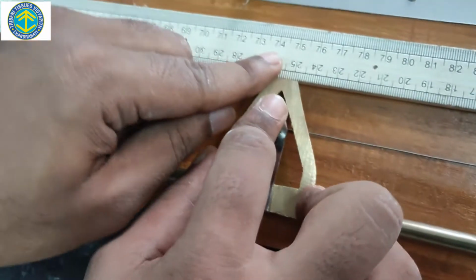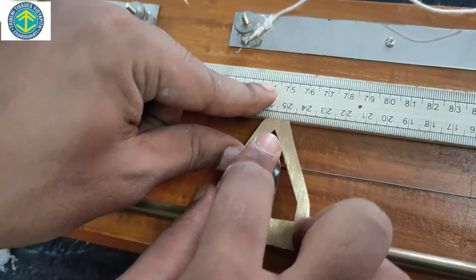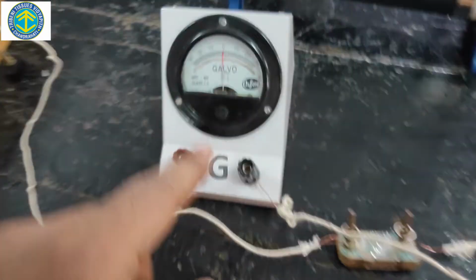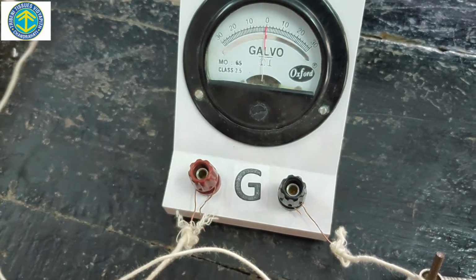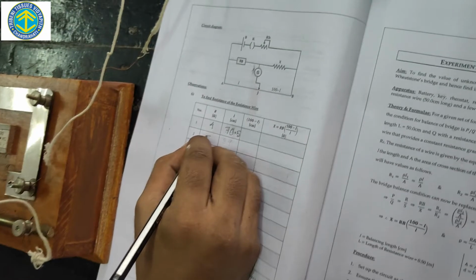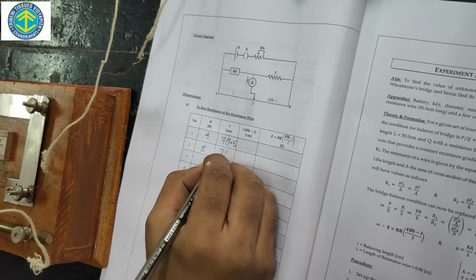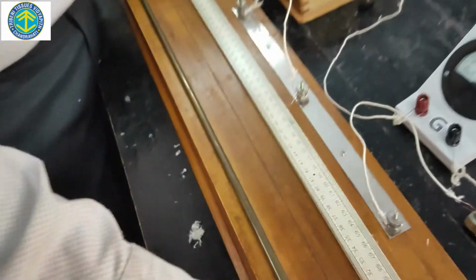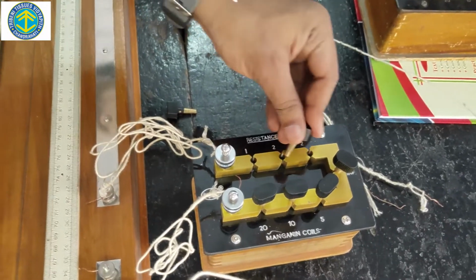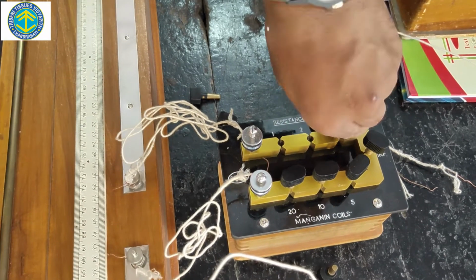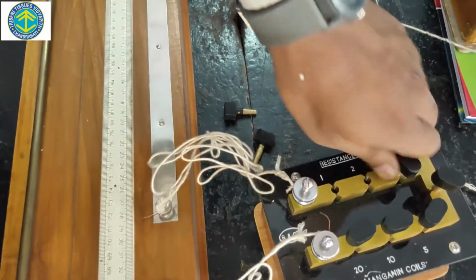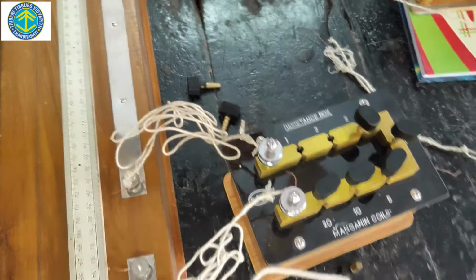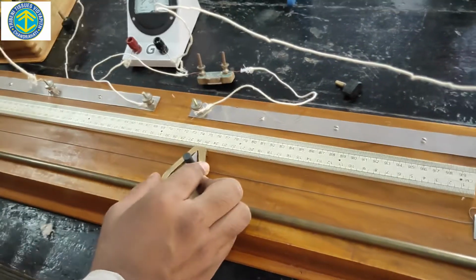So as I can see, at 74.6 the galvanometer is showing zero deflection. Okay, 74.6. So I'll write 5 ohms, 74.6. Okay, now I'll make it 3 ohms. I'll just make it 3 ohms by reducing 2. I'll connect these 2. So the total resistance is 1 plus 2, that is 3 ohms. Now let me check where the null point has shifted.